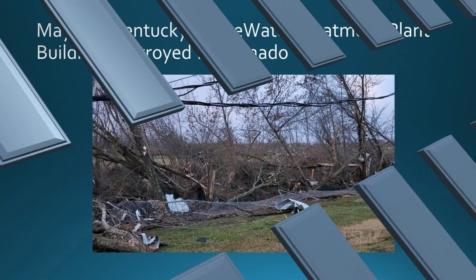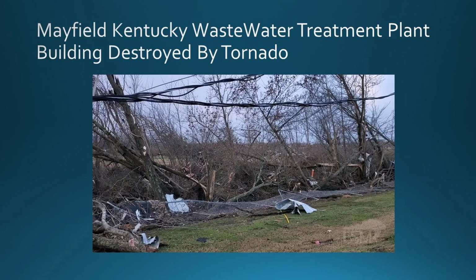Mayfield, Kentucky wastewater treatment plant. Here's a picture that partially shows a destroyed building by a tornado. There again, wastewater treatment plant. What are you going to do when the capacities of your wastewater, water, sewage plant, when the capacities are exceeded? You're going to have some idea of when people can have fresh water. Where are you going to get fresh water?